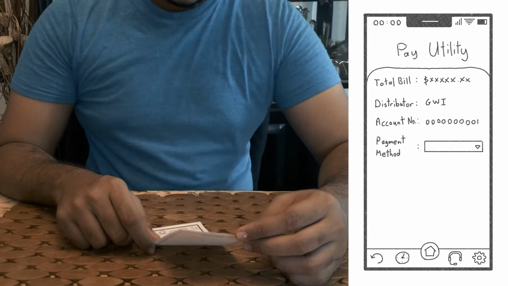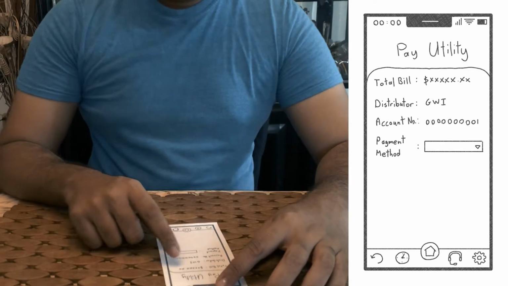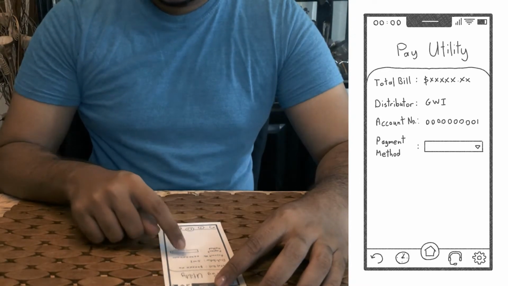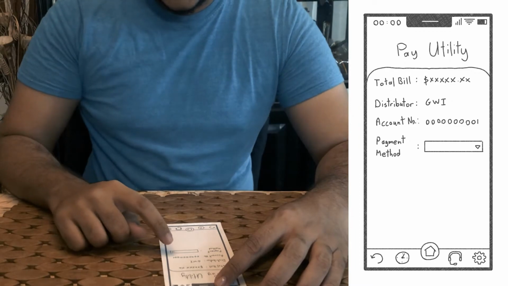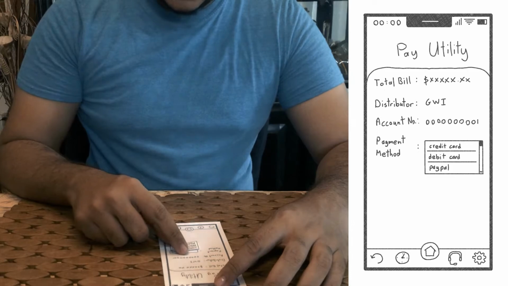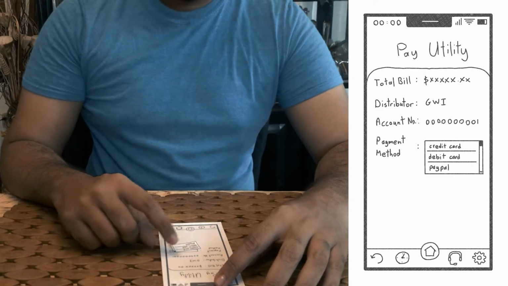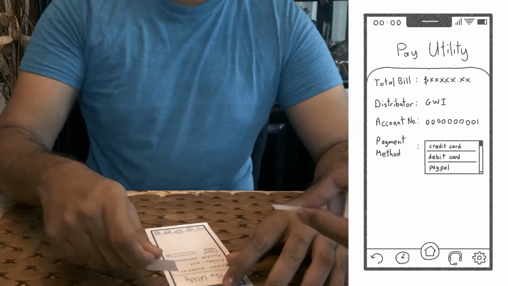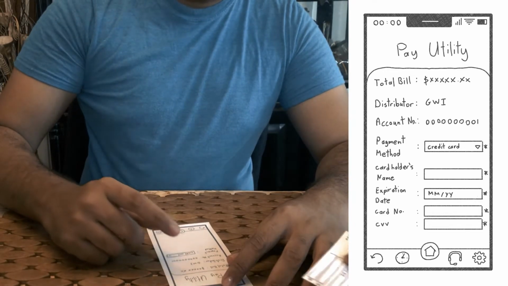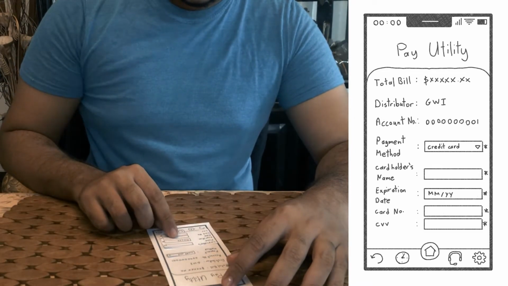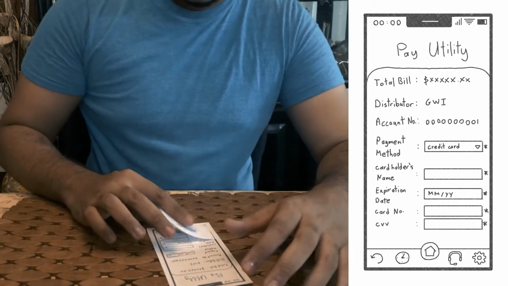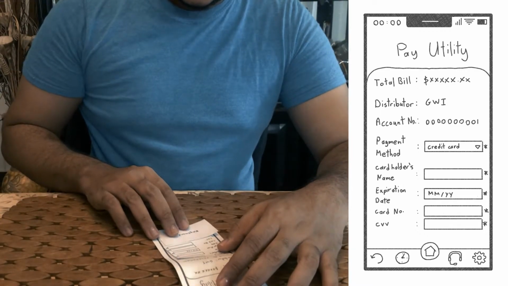So we have total price, bill, the distributor, the account number, and the payment method I'm going to use. So that's a drop down. I'll go click on the drop down. So we have credit, debit, or PayPal. I'll just select credit. And then I'm guessing this pops up. So we have cardholder's name. I'll just type that in with the keyboard. So we type that in.